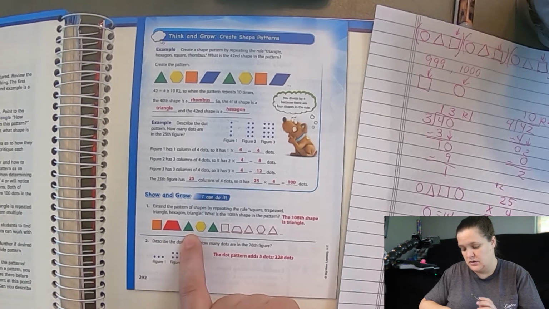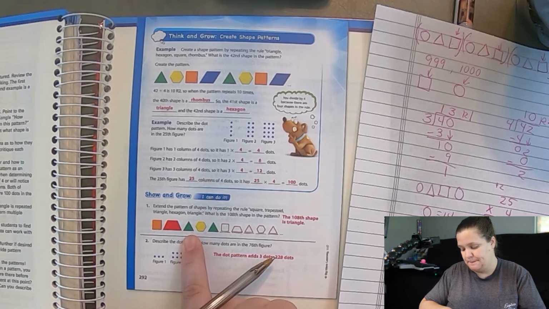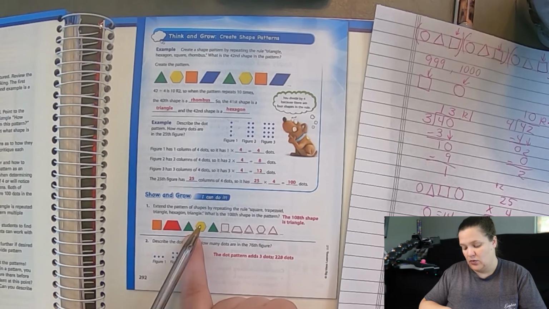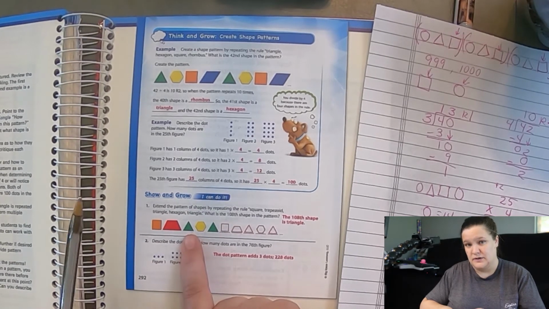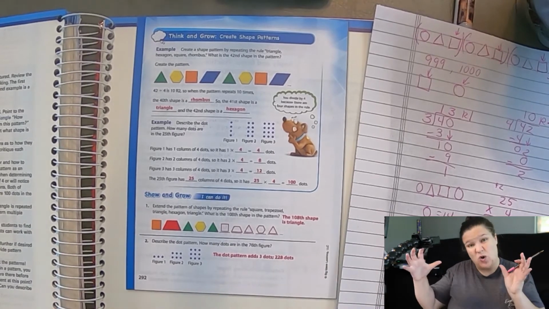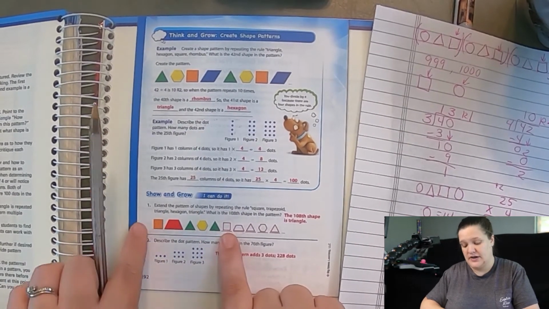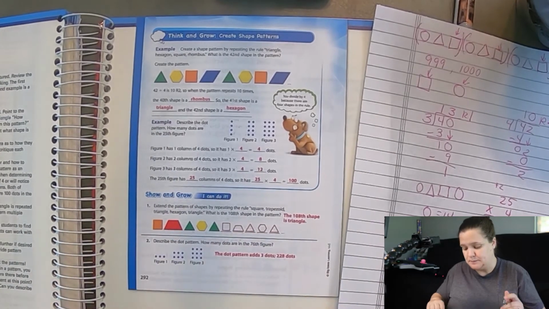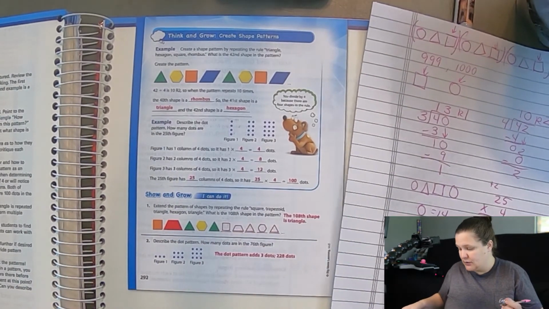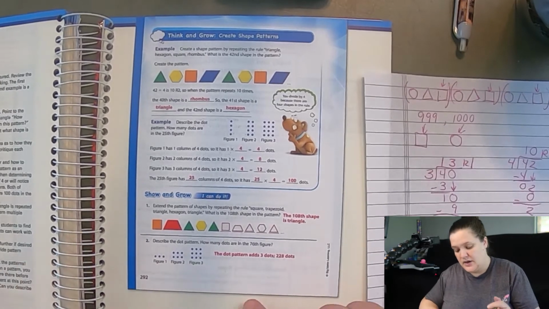Okay? So you'll fill that in, and then it wants to know what is the 108th shape. It is a triangle. Because we did it, there were 21 whole patterns, which will get you to the end, and then there were 3 leftovers, and then you count 1, 2, 3. Okay? And then number 2, I'll do this one with you as well.